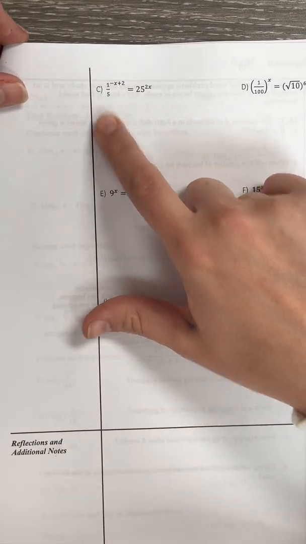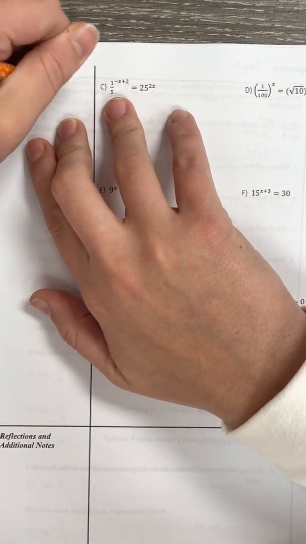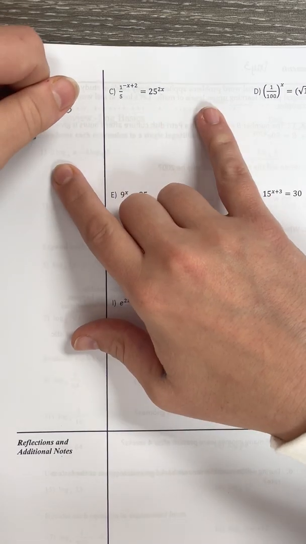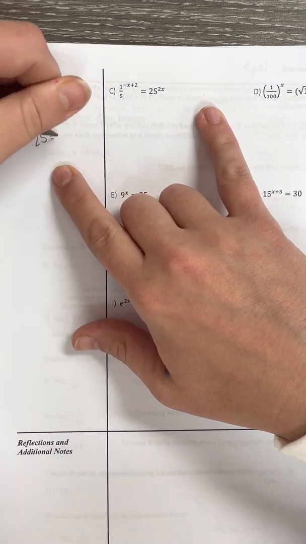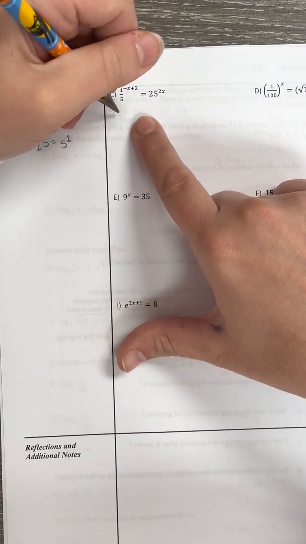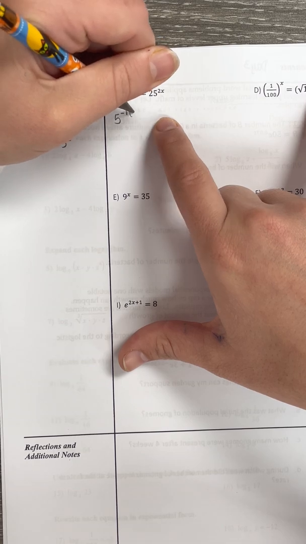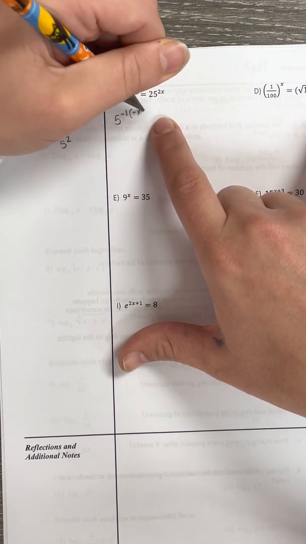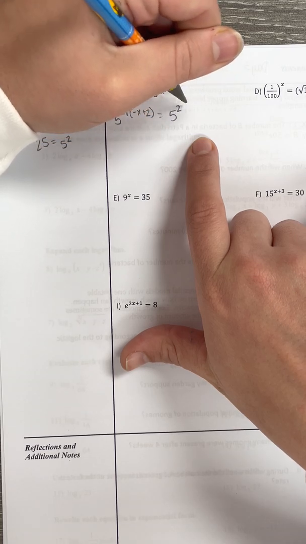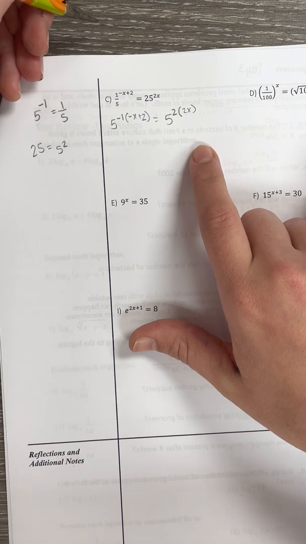So in this case, we have a fraction. 5 to the negative 1 power is equal to 1/5. So that is what we're going to change that base to. 25 is equal to 5 squared. So we want the bases to both be the same. So we're going to change that 1/5 to 5 to the negative 1 power. And in the parentheses, we have a negative x plus 2. And then we have 5 squared in the place of 25, and in parentheses we have 2x.